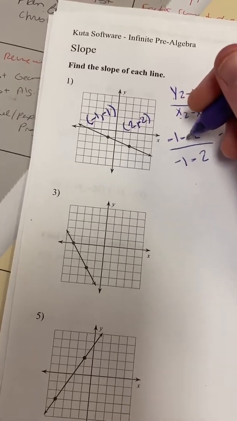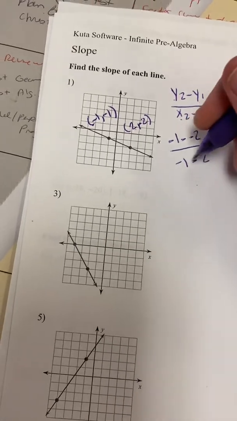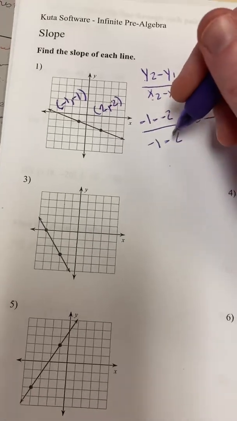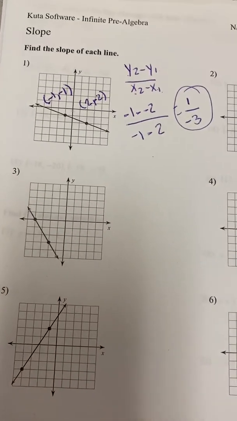So -1 minus -2 is 1. -1 minus 2 is -3. So our slope is -1 over 3.